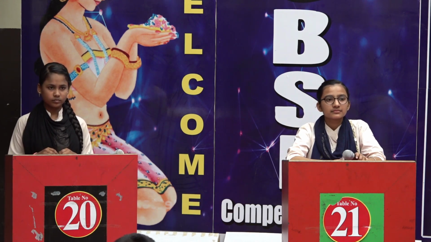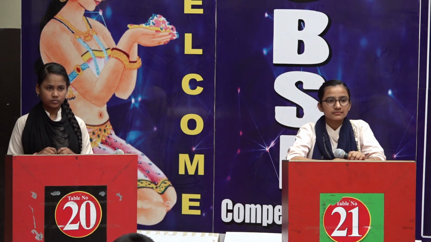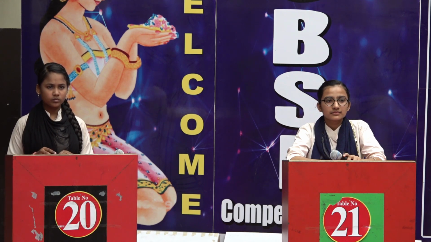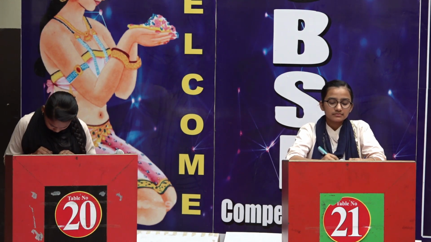Table number 21. During an experiment, you have to listen carefully. During an experiment, a signal from a spaceship reached the ground station in 5 minutes. What was the distance of the spaceship from the ground station? The signal travels at the speed of light, that is 3 into 10 to the power 8 meter per second.